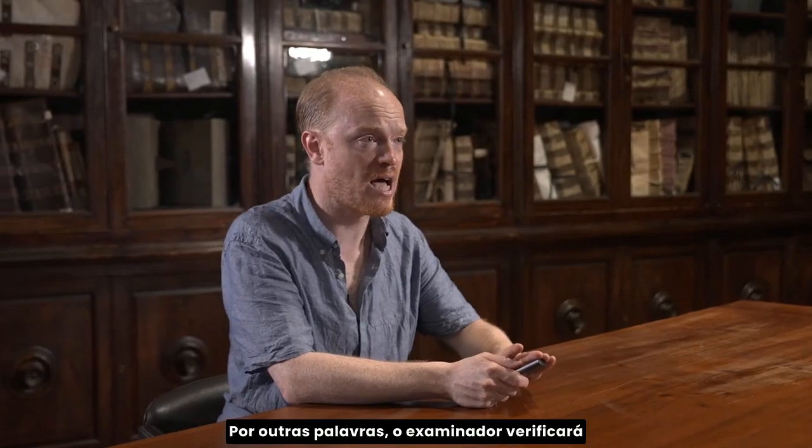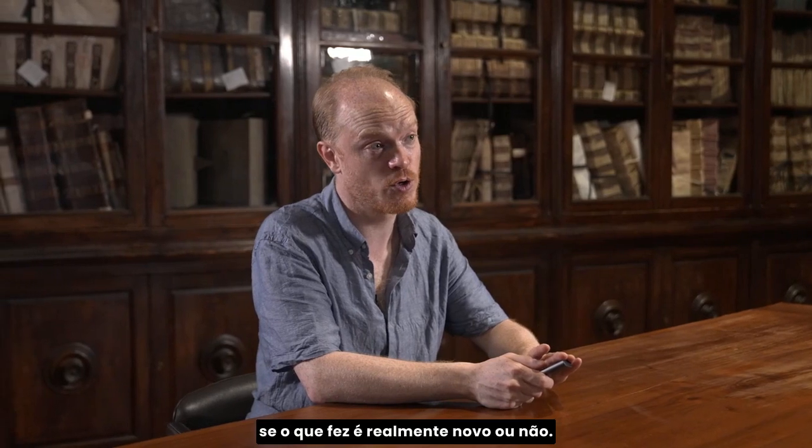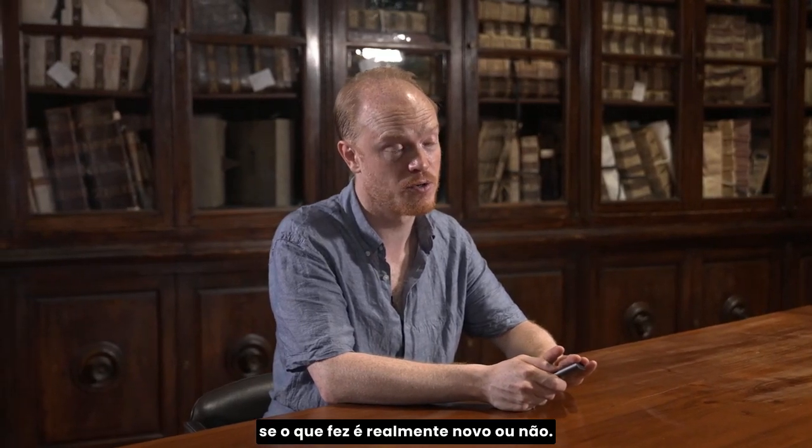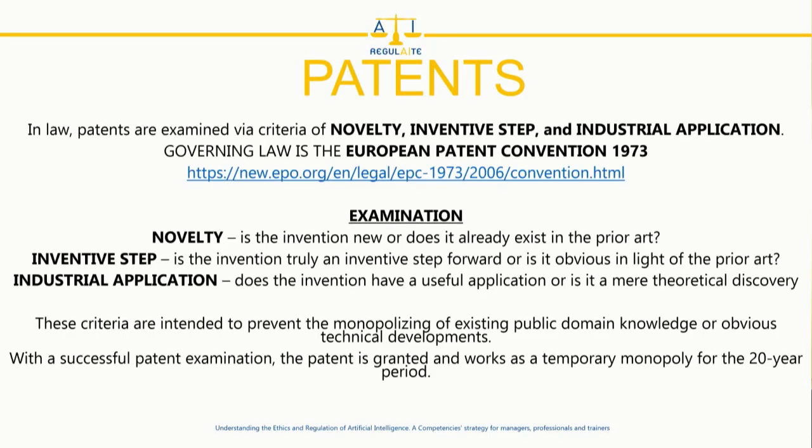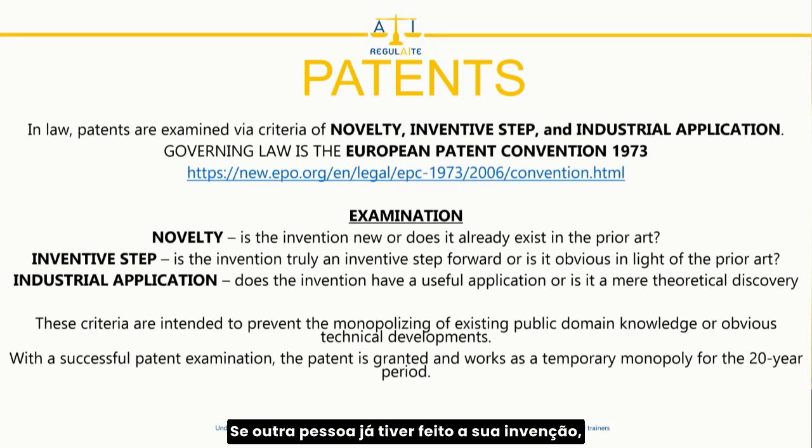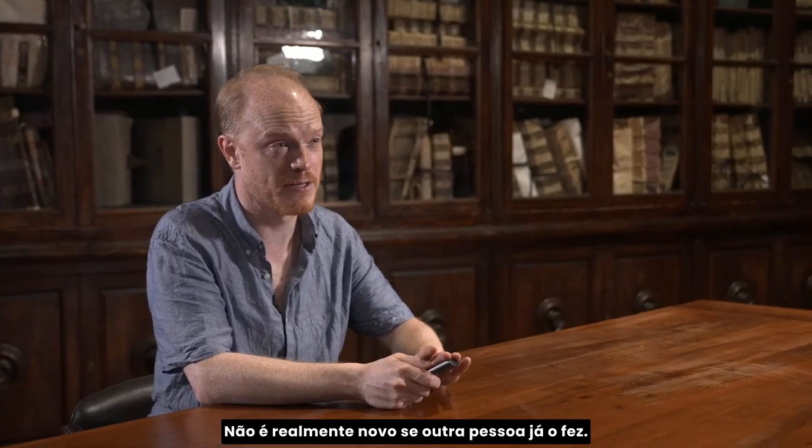In other words, the examiner will check to see whether what you've done really is new or not. If somebody else has already made your invention, even if they're on the other side of the world, if that has been published, then unfortunately that destroys the novelty of your invention. It's not really new if somebody else has done it.